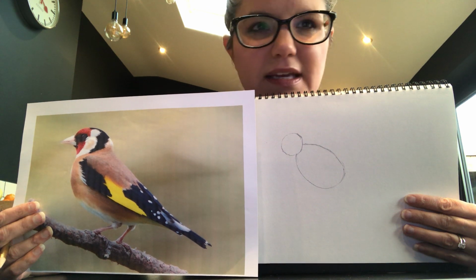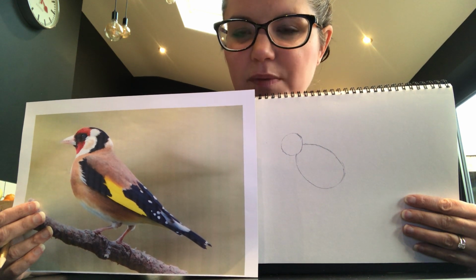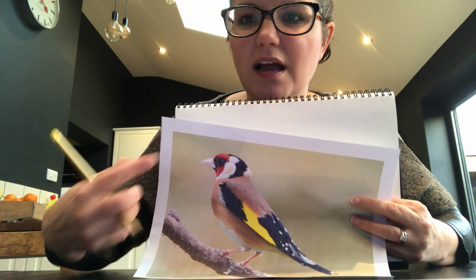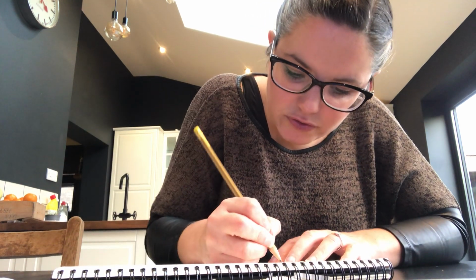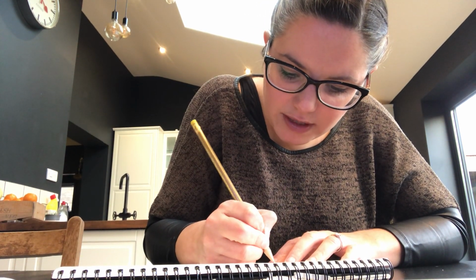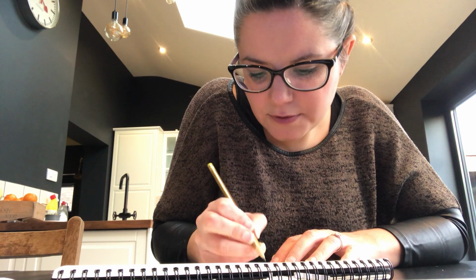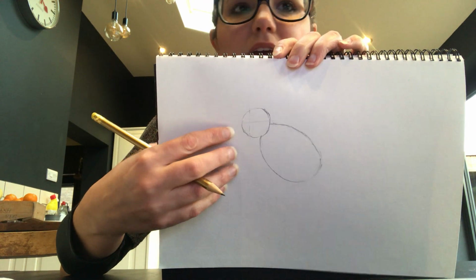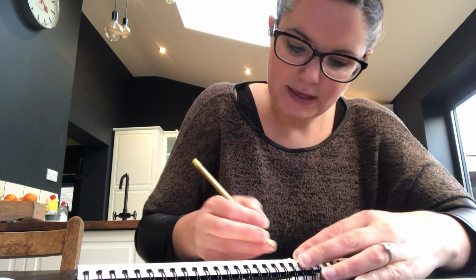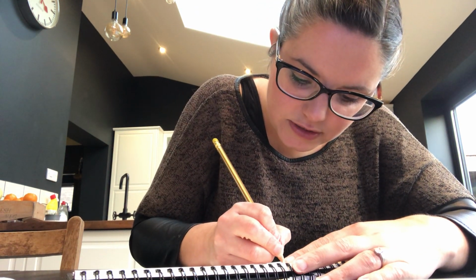I need to add the beak, and I need to make sure I've got the eye in the right place. And as you can see from my picture, the eye is closer to the beak. It's not in the middle of its head, it's closer to its beak. So maybe I might even do a couple of little lines as a bit of a cross section there, like this, to get the eye in the perfect place. And of course that's just a small circle to start with.